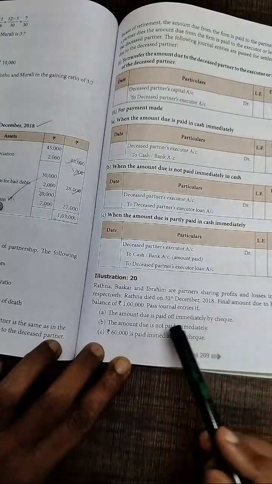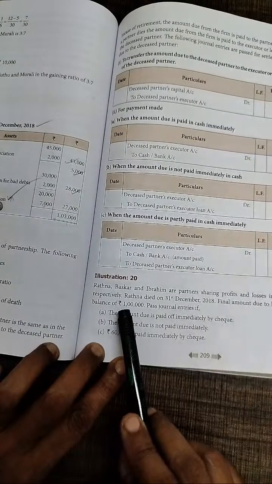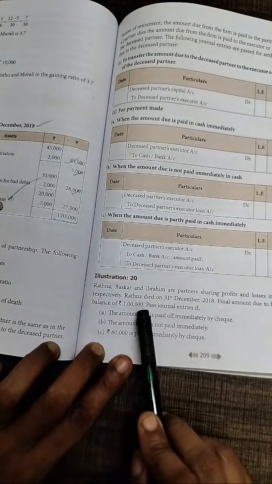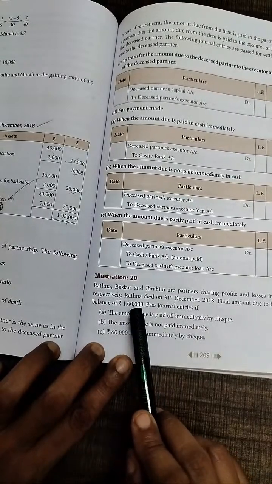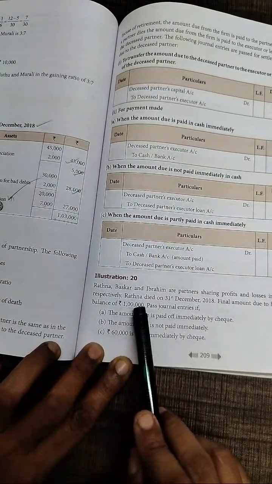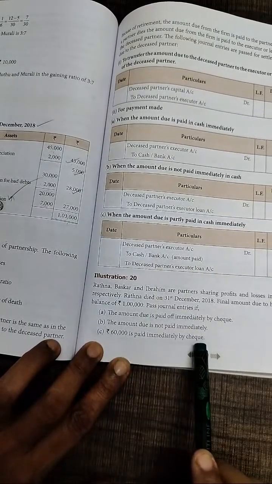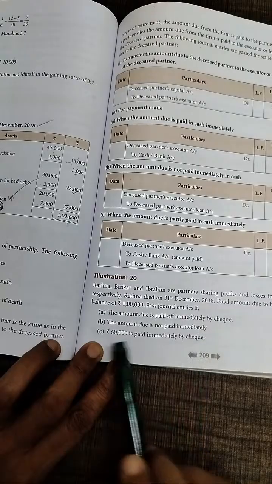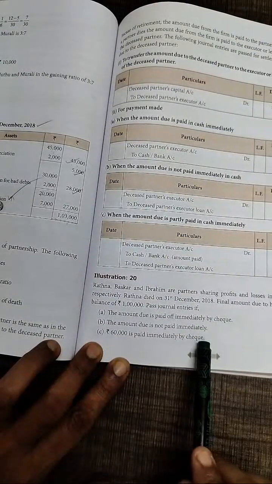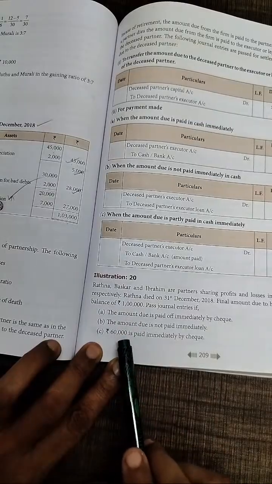After lots of calculation, the continuing partners found the settlement due amount is 1 lakh rupees. It will be transferred to Ratna's legal representative's account. But instead of 1 lakh rupees, they paid 60,000 rupees immediately by check. This is a different situation.